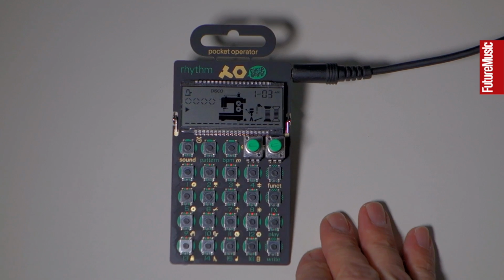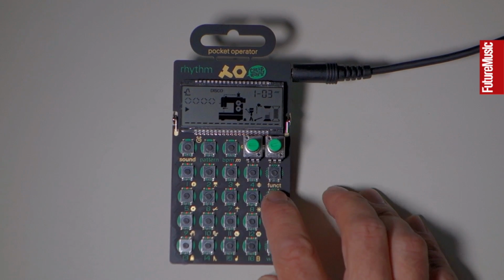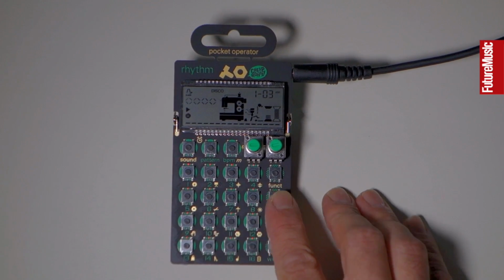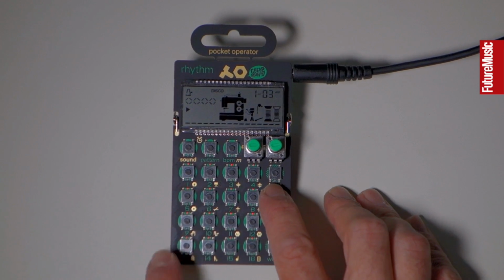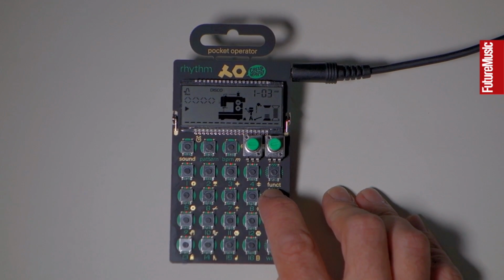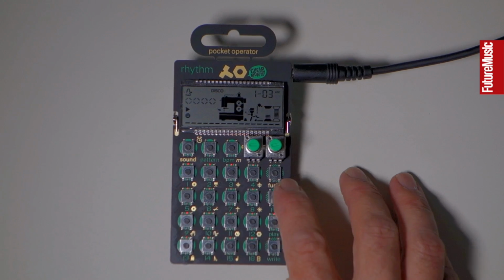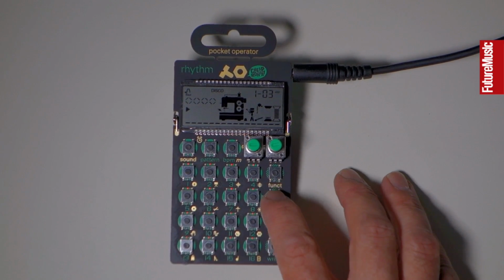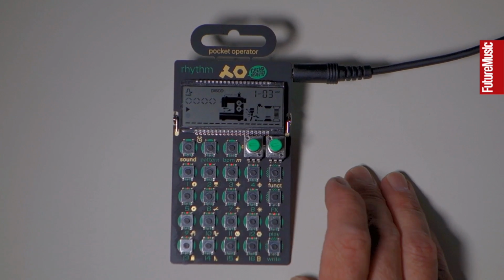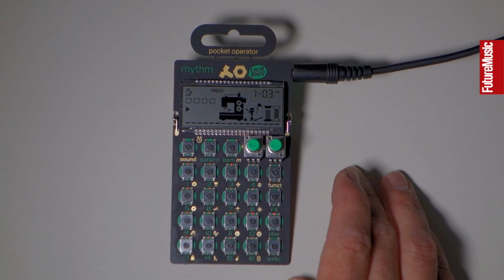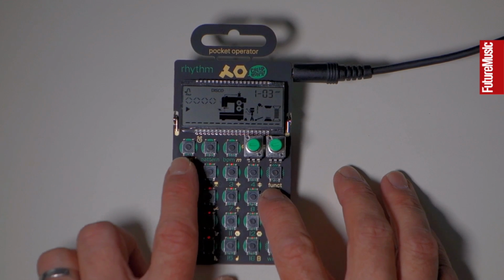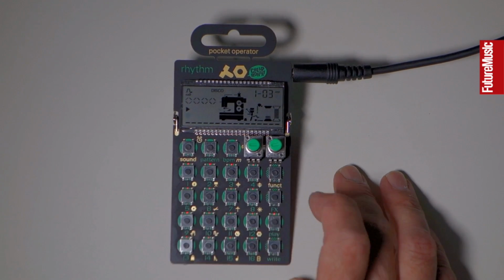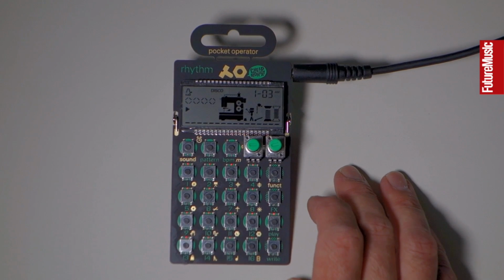We can do the same thing if we press the effects button down and use any one of the numbered keys, and it brings up a whole series of different effects. Repeat effects, delays, sample rate reduction, filters, and so on.